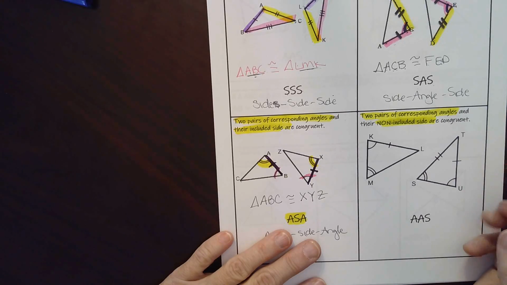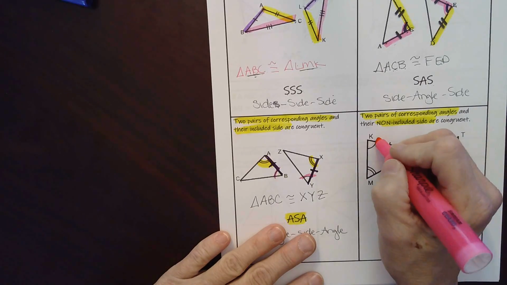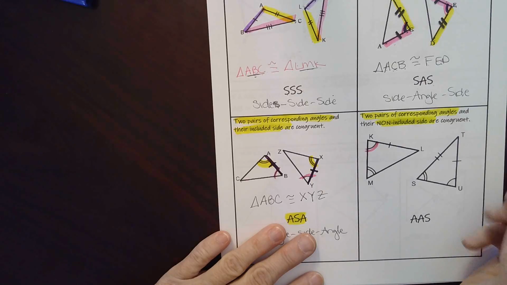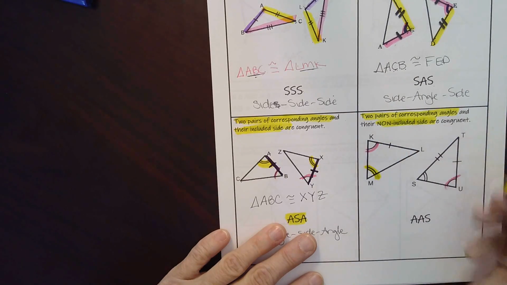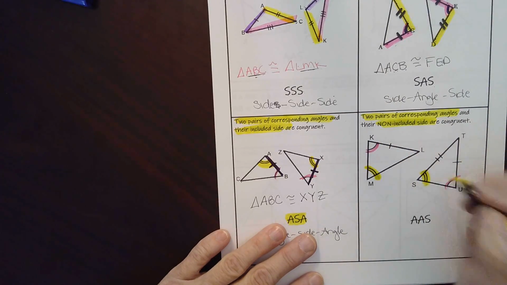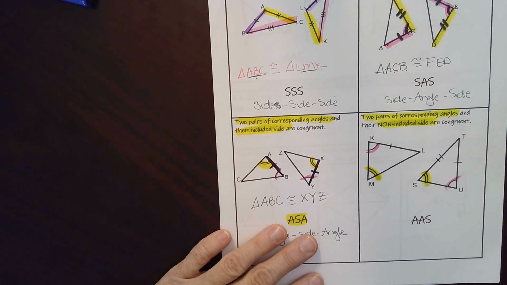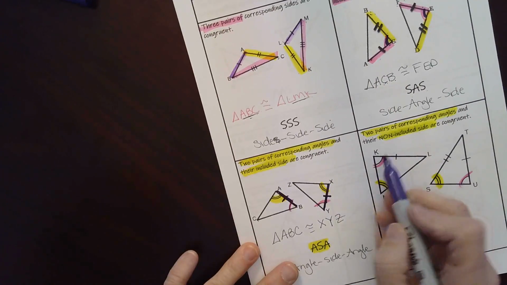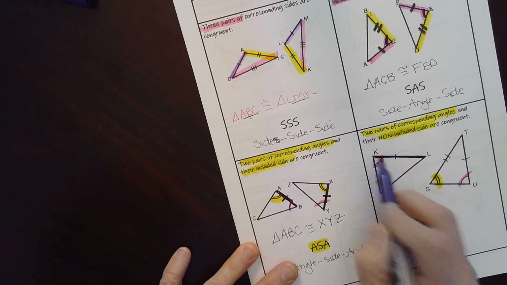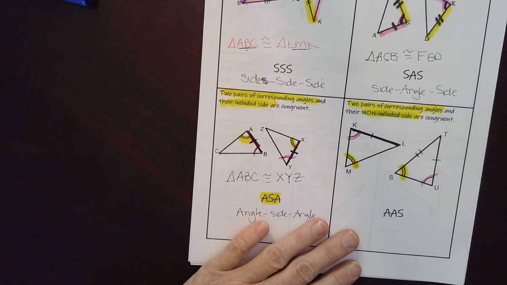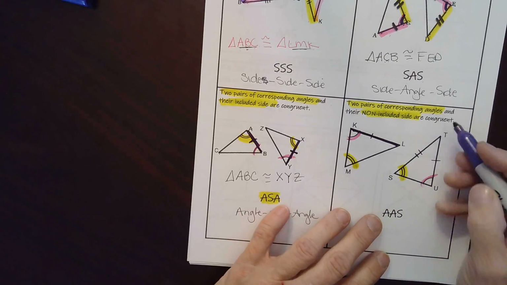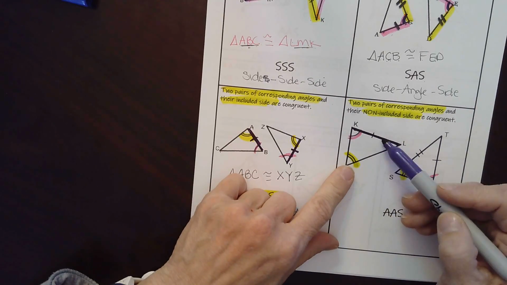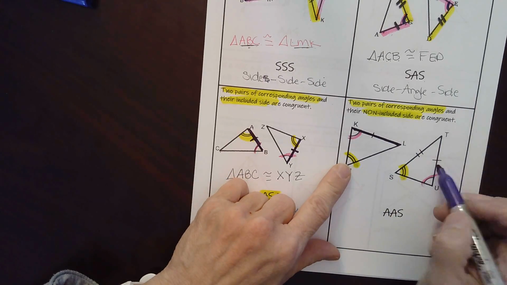I noticed that angle K is congruent with angle U. I also know that angle M is congruent to angle S. And I also know that I have this side that is the non-included side, but it is opposite the yellow angle.